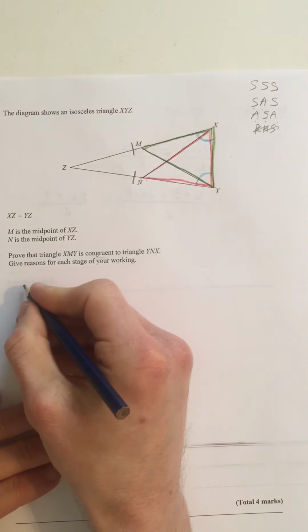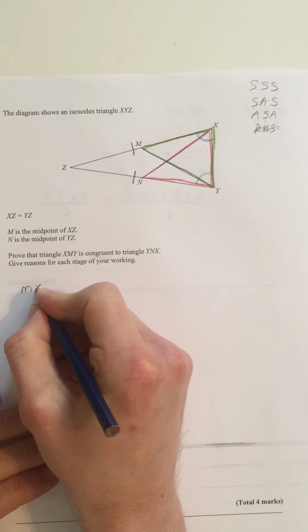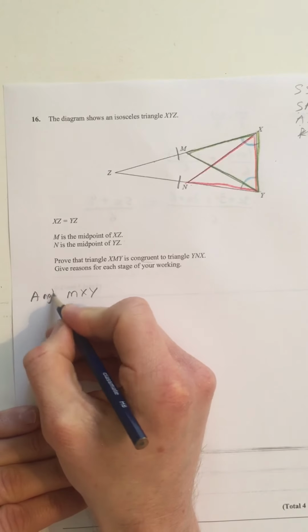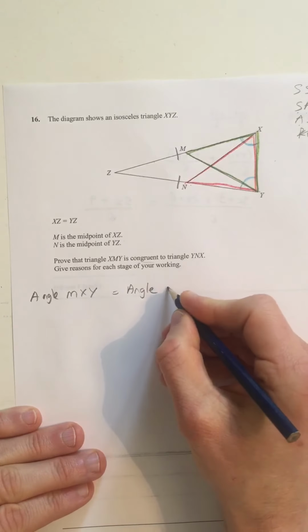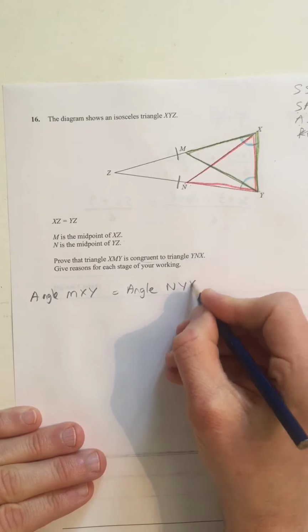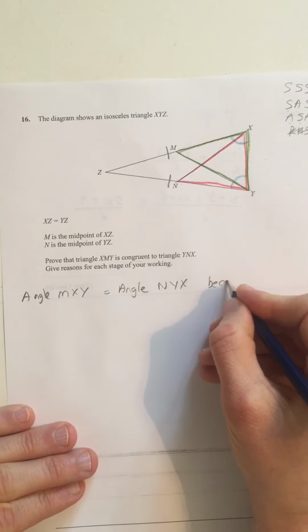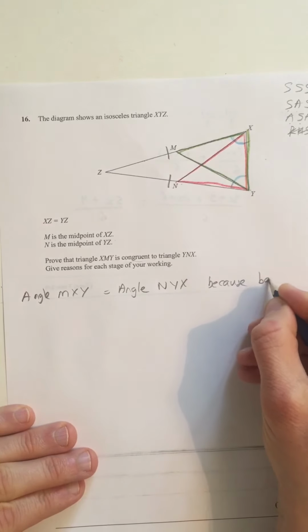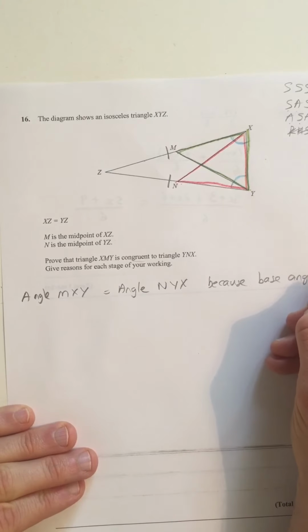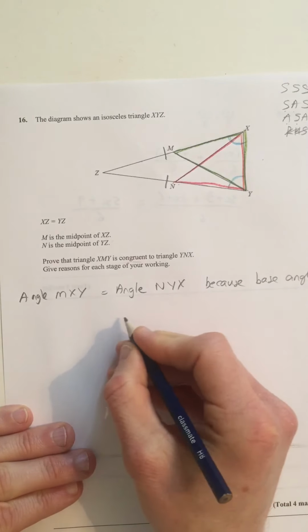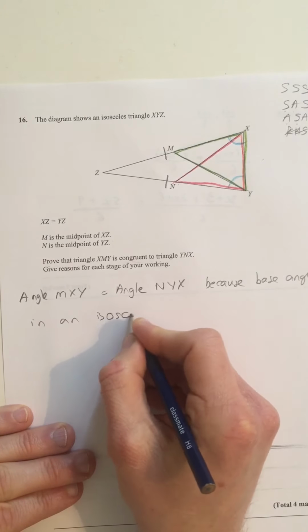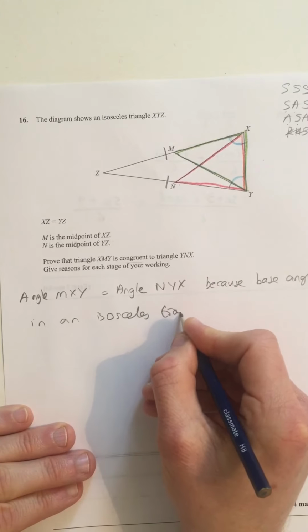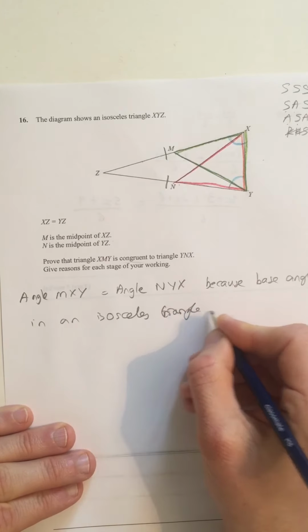I can say angle MXY equals angle NYX because base angles in an isosceles triangle are equal.